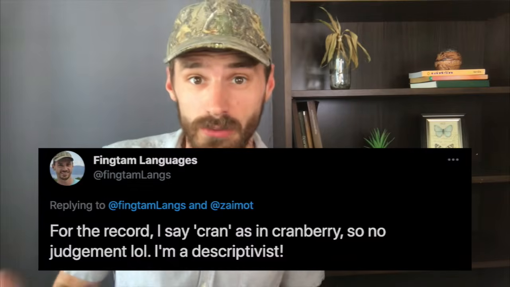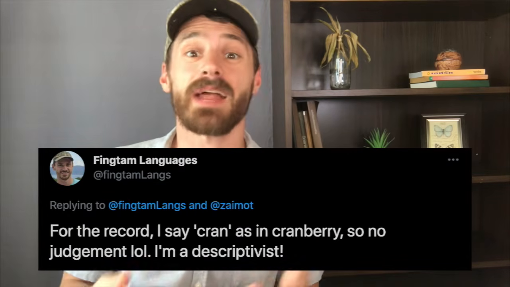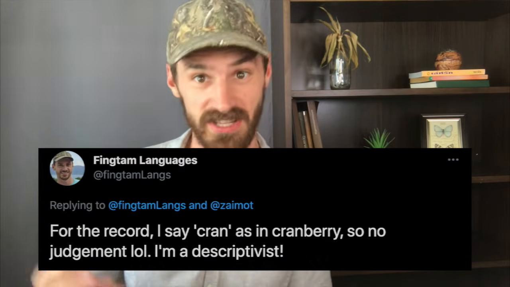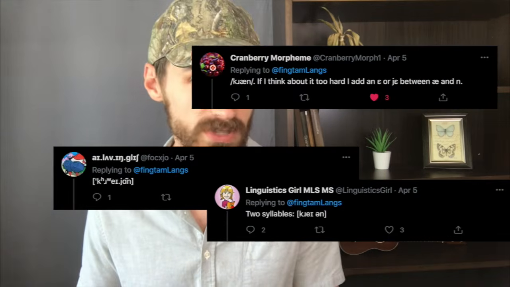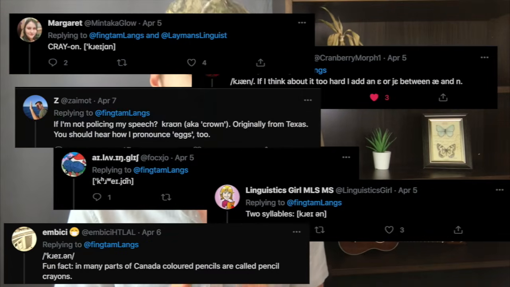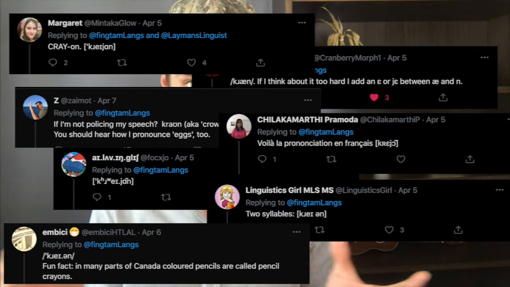And that can give me a general idea of whether someone pronounces this word as 1 syllable or 2 syllables, but it also leaves a lot open to interpretation. Even in my own personal response to this question, I said that I pronounce it as cran, as in cranberry. But anyone reading this sentence wouldn't necessarily know how I pronounce the word cranberry. But the people who responded with the IPA left very little room open for interpretation.